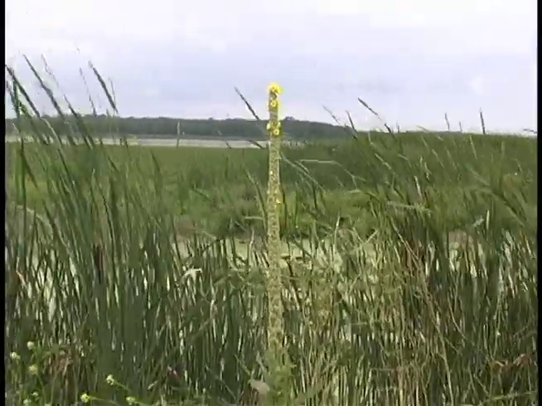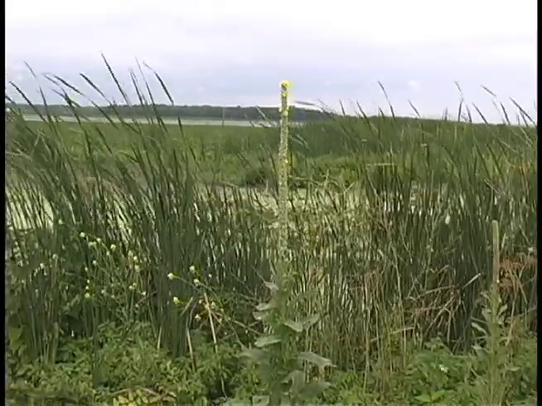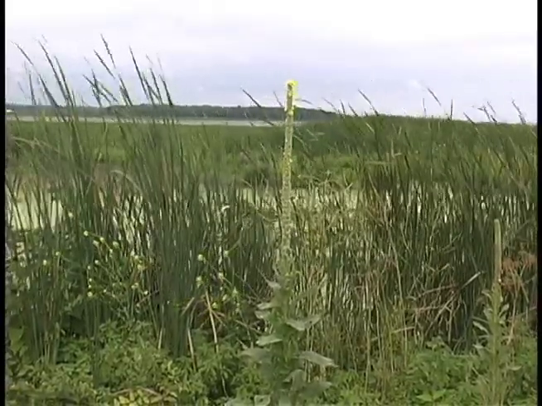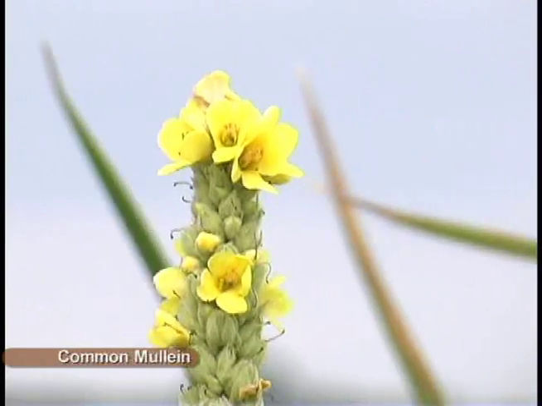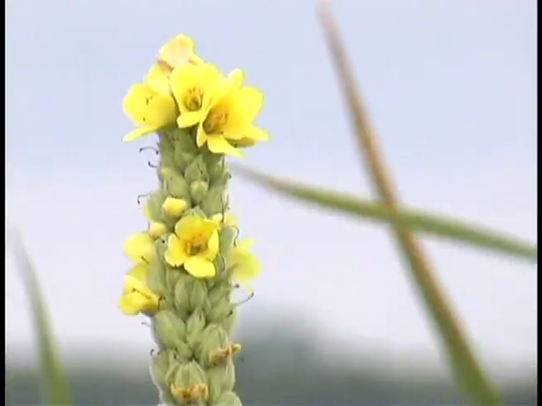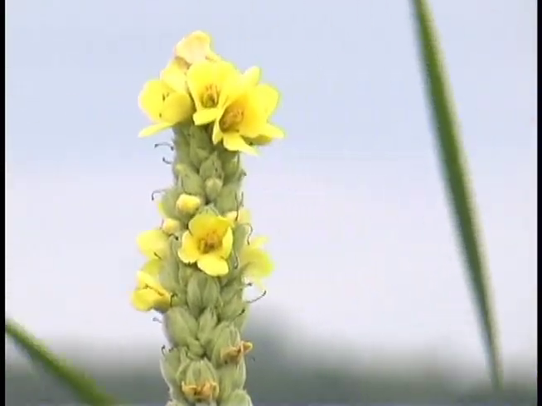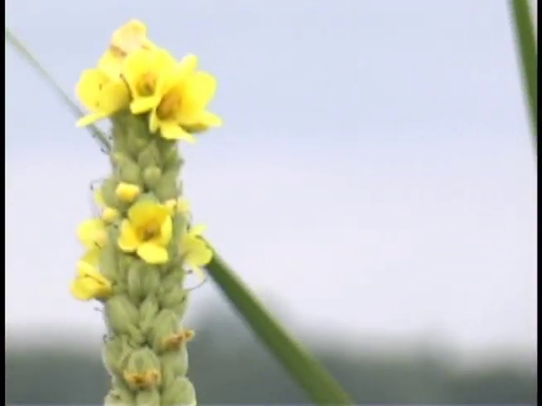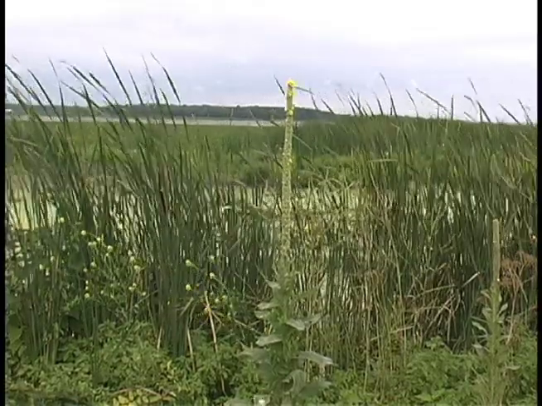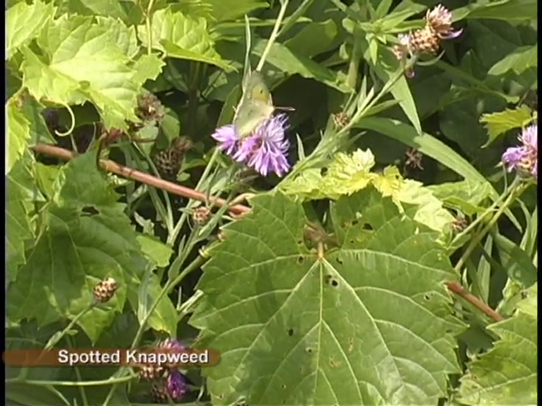Another import is common mullein, used as a torch in ancient times. Roman armies dipped the bunchy bloom at the top of the stalk into pine pitch and tar, then set it afire to illuminate the night, a practical use that survived into the 19th century in North America. Viewed up close, mullein blossoms are finely patterned and short-lived, emerging and falling away in fewer than 24 hours.